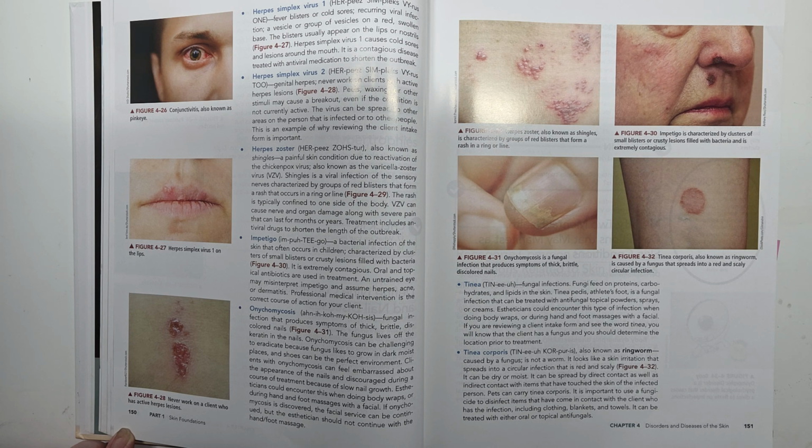Onychomycosis can be challenging to eradicate because fungus likes to grow in dark, moist places, and shoes can be the perfect environment. Clients can feel embarrassed about the appearance of the nails and discouraged during a course of treatment because of slow nail growth. Estheticians can encounter this when doing body wraps or during hand and foot massage with a facial. If it is discovered, the facial treatment can be continued, but the esthetician should not continue with the hand-foot massage.